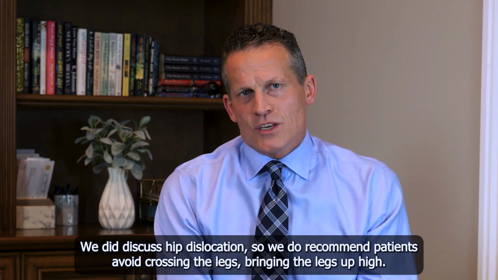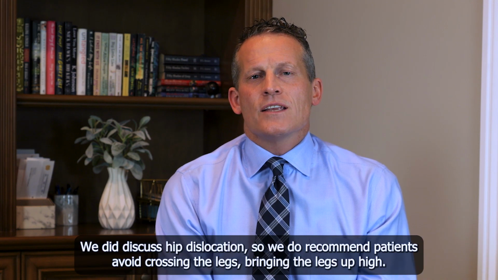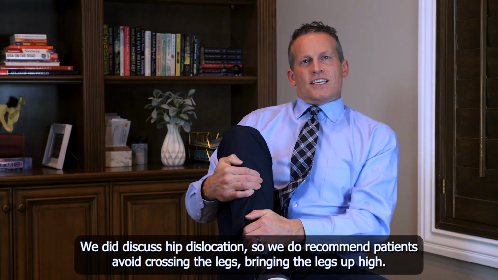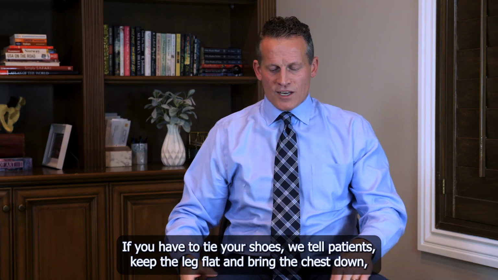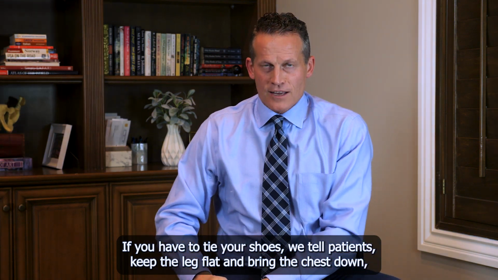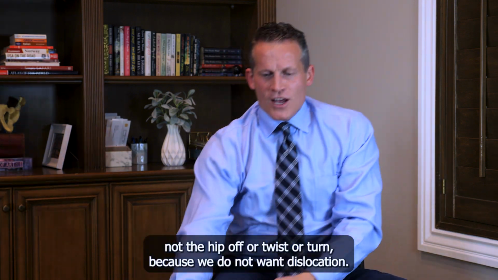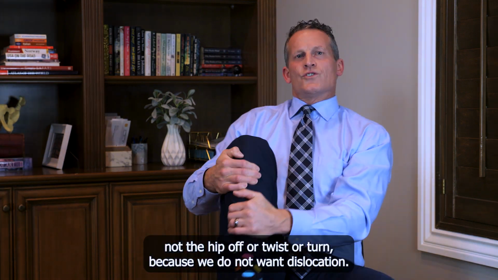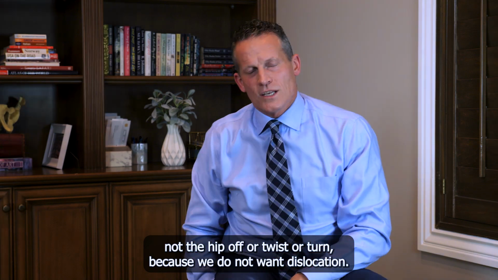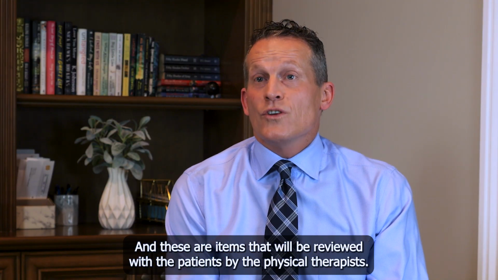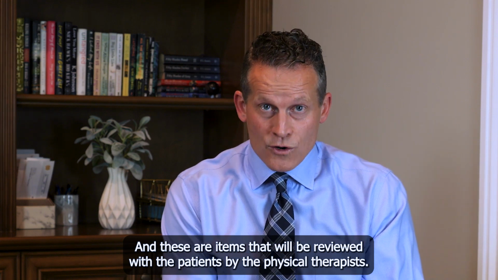We did discuss hip dislocations, so we do recommend patients avoid crossing the legs, bringing the legs up high. If you have to tie your shoes, we tell patients keep the leg flat and bring the chest down, not the hip up or twist or turn, because we do not want dislocation. And these are items that will be reviewed with the patients by the physical therapists.